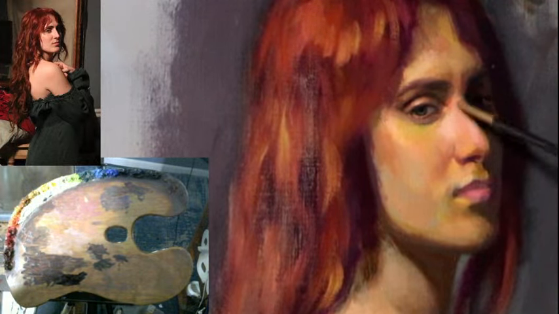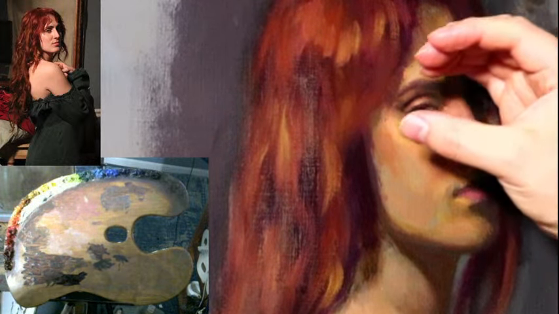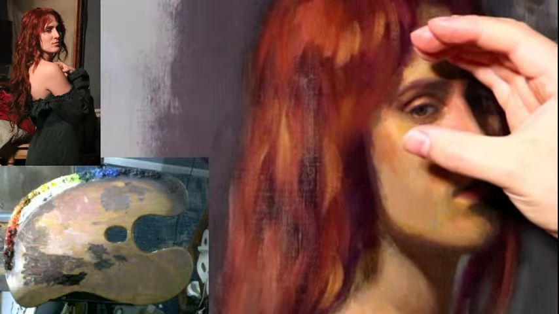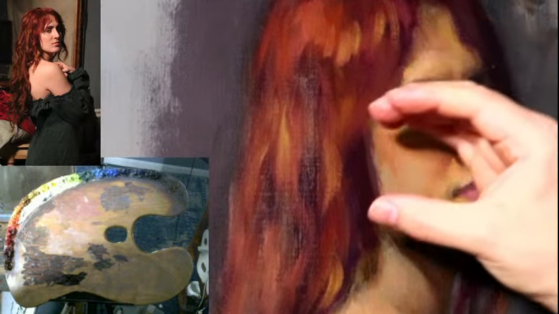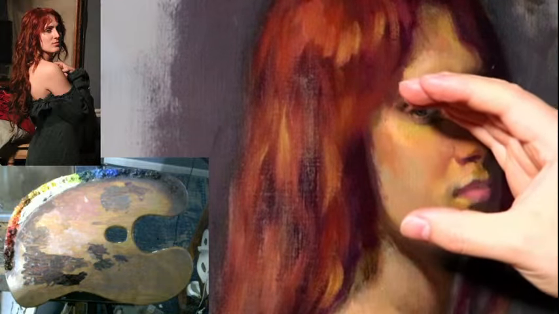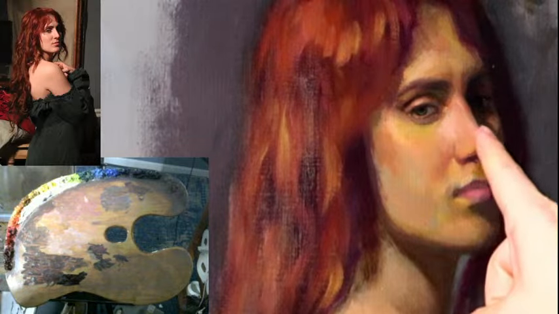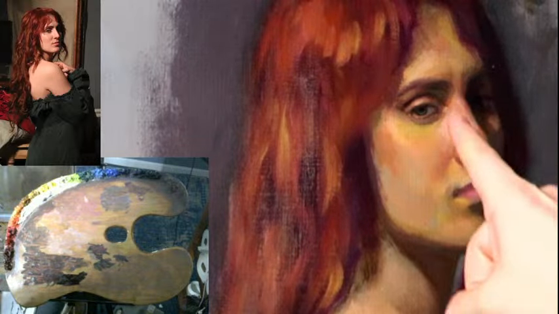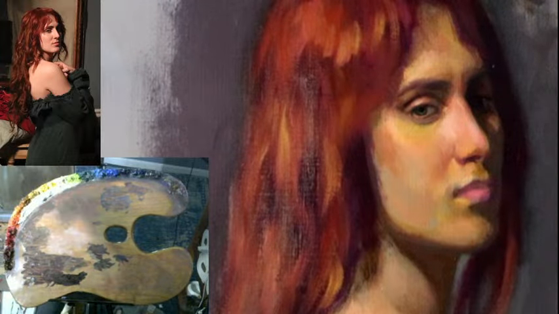Now that was a magical moment there. That just came to life, like this little section of the nose. Do you see it? You see the difference between this part of the nose and say this area of the face? That took me probably 30 or 40 minutes, I don't know, just to get this little section to do its thing.